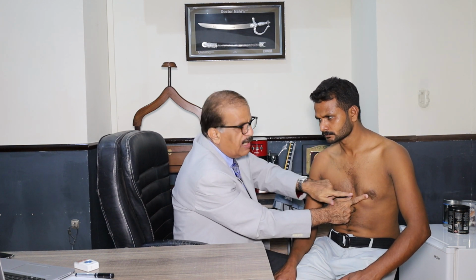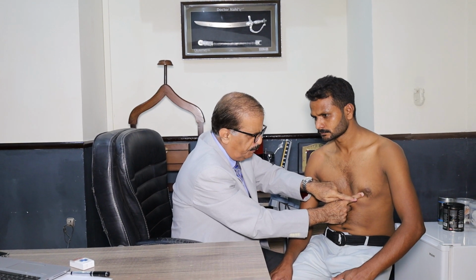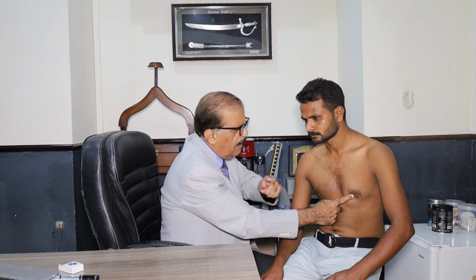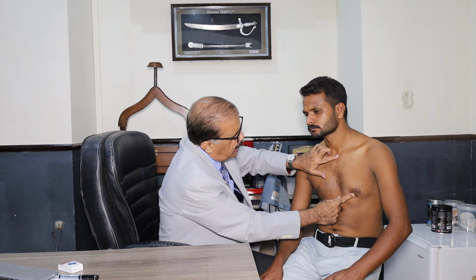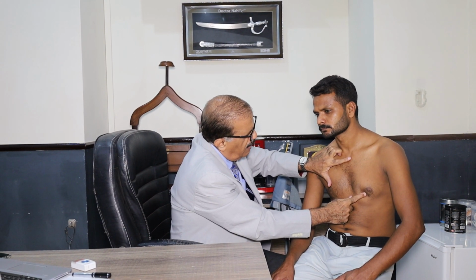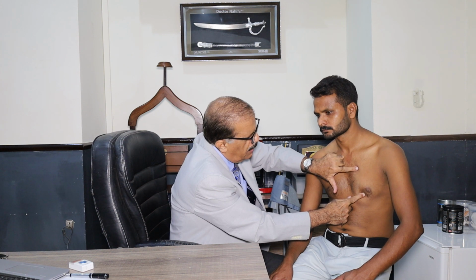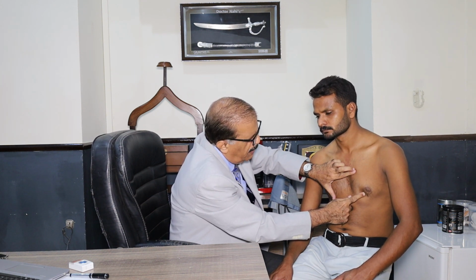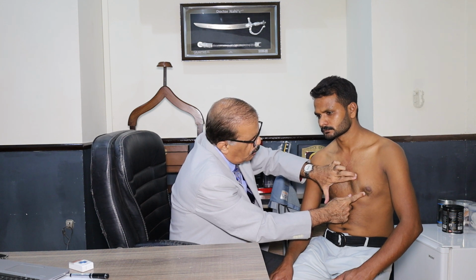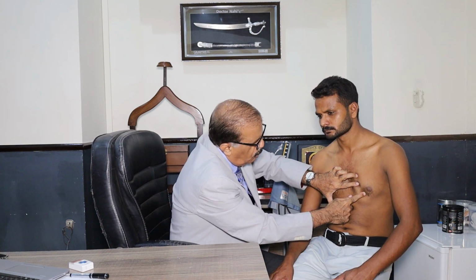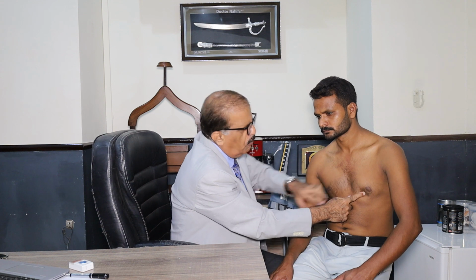Then I will keep my finger here, and with the other hand I will count the intercostal spaces. Moving my finger from above downward, this is the angle of Louis: second rib, second intercostal space, third intercostal space, fourth intercostal space, and then fifth intercostal space.